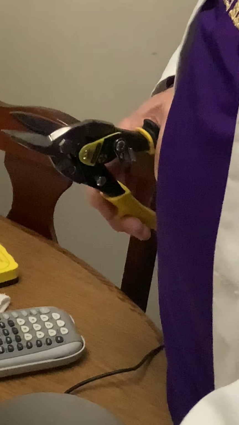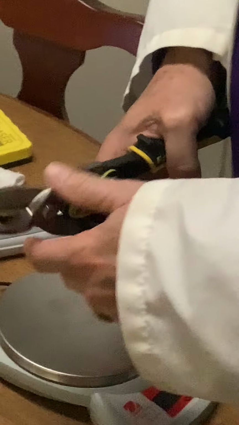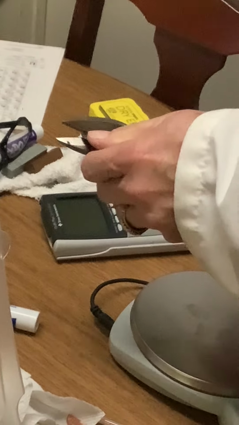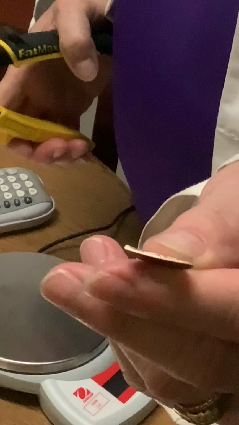But watch what happens when I cut this one in half. We already know it weighs more, it's denser. It has a different sound than the modern penny. And when I cut the old penny in half, you'll see the center. One thing, it's a little harder to cut because it's pure copper, which is different. And the inside is beautiful copper.